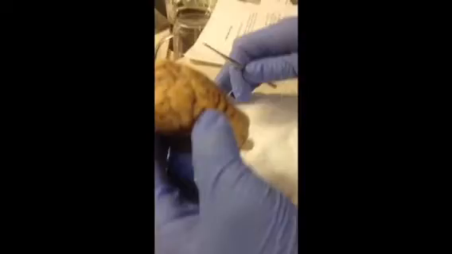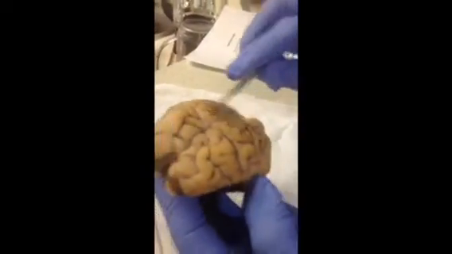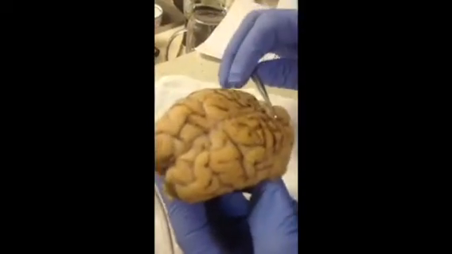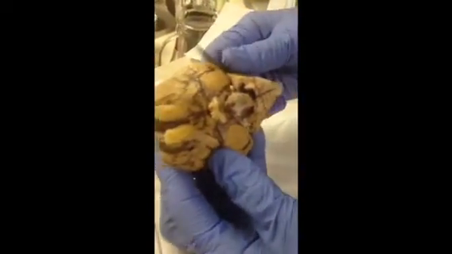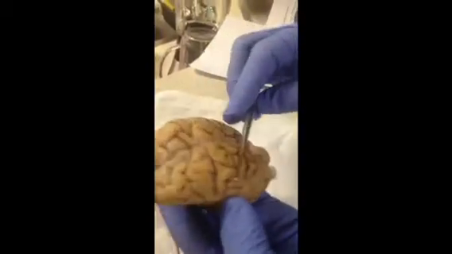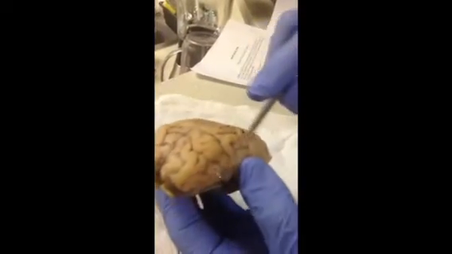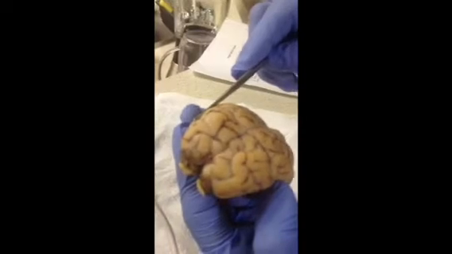Starting to demonstrate here is my video on a sheep brain. This is the superior part of this sheep brain, and this is the inferior part of this sheep brain. This sheep brain has two hemispheres, the left and the right hemispheres.